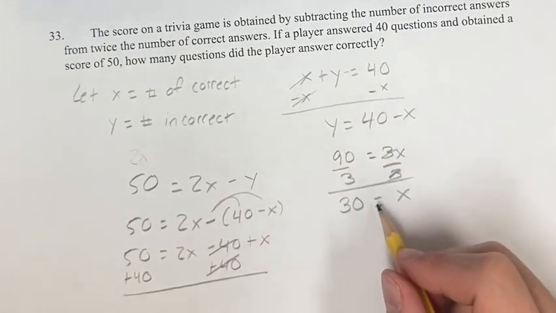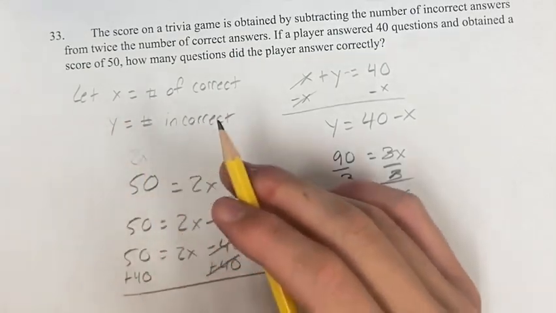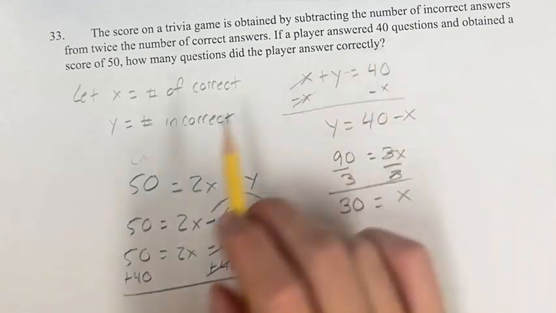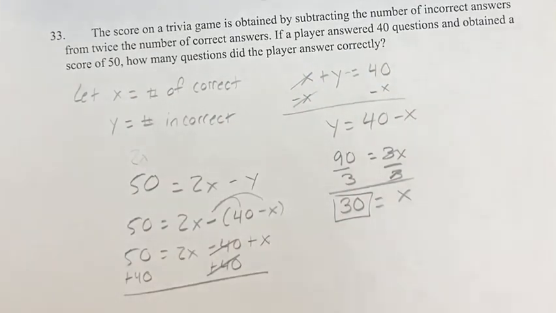So x is 30, that's the number of correct questions, and the problem is asking us how many questions did the player answer correctly. So 30 is going to be your final answer.